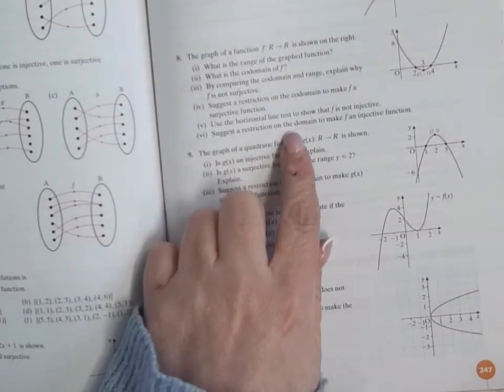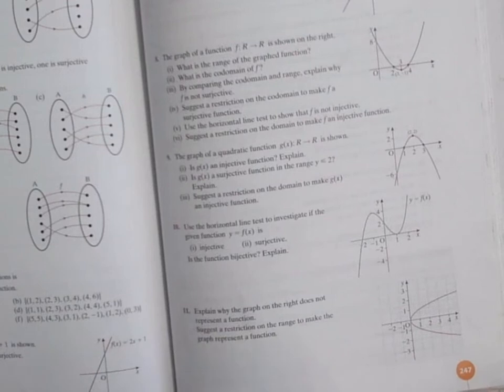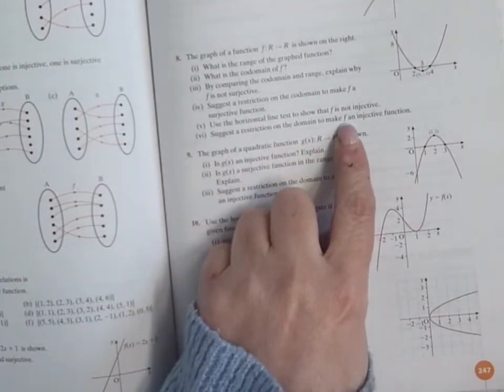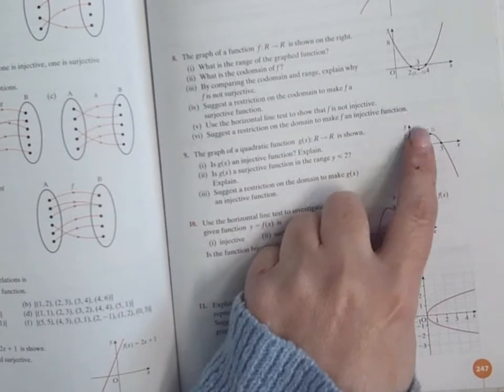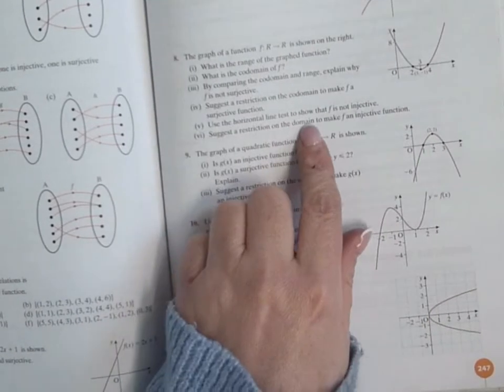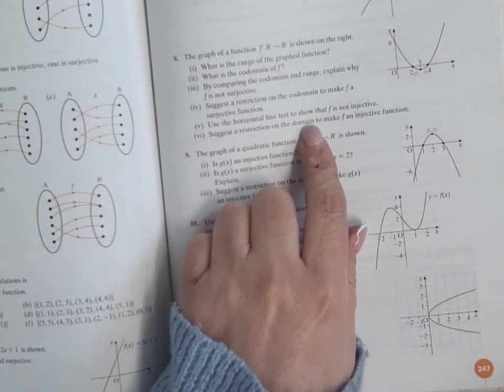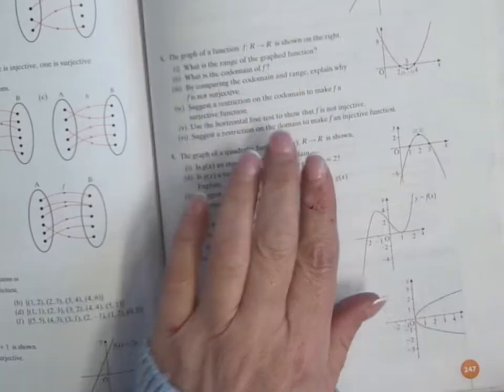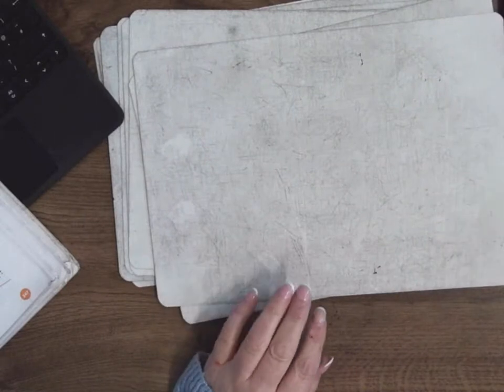Suggest a restriction on the domain. Now, we didn't talk about this yesterday, this is why I'm going through this sum. Suggest a restriction on the domain to make f an injective function. Injective function hits it at most once. So basically, if you got rid of half the graph, bear with me a sec.